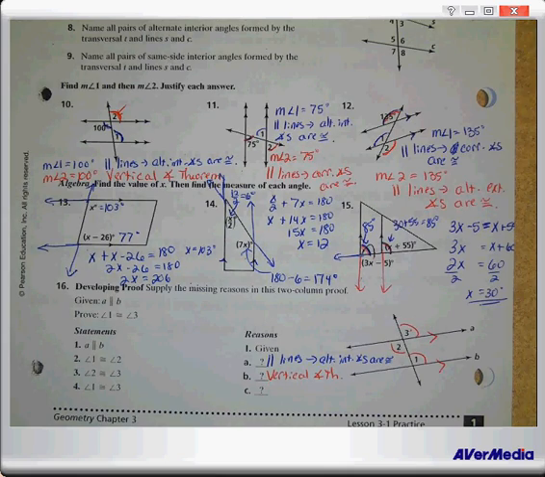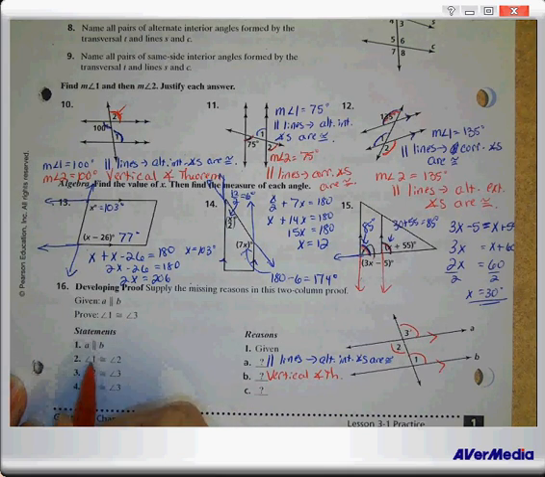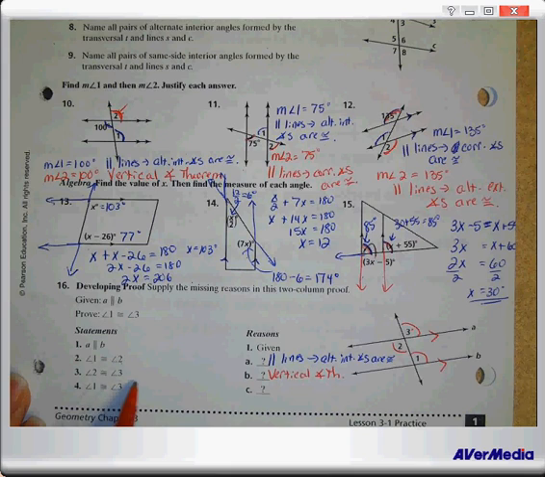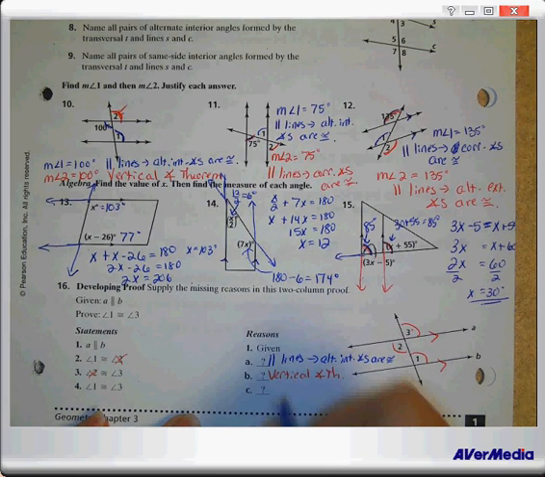And then our last step, look what they did. They go angle 1 is congruent to angle 2. Angle 2 is congruent to angle 3. Now angle 1 is congruent to angle 3. This is like our LS, right? That's your transitive property. And you've just done the proof for this.